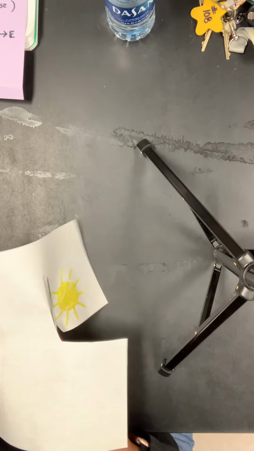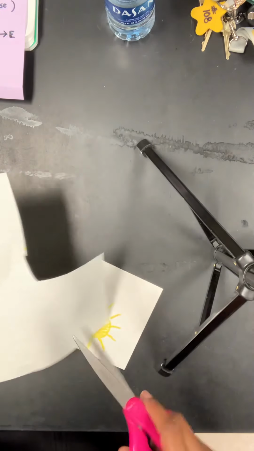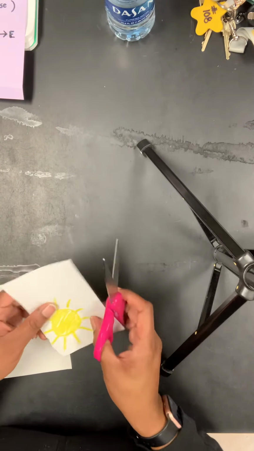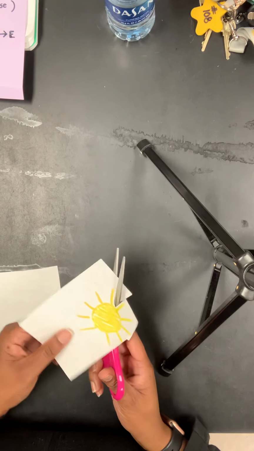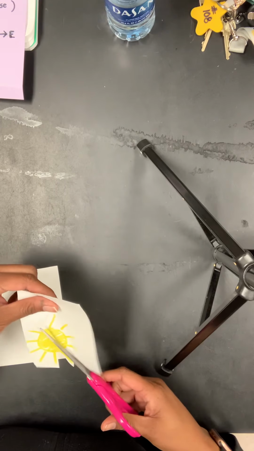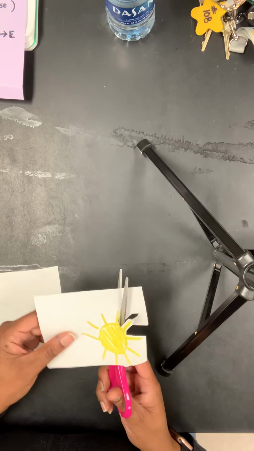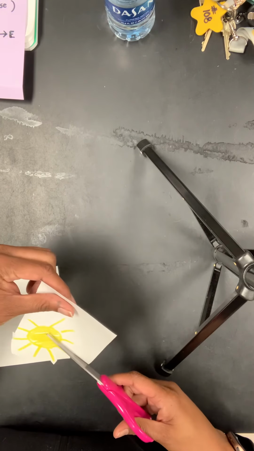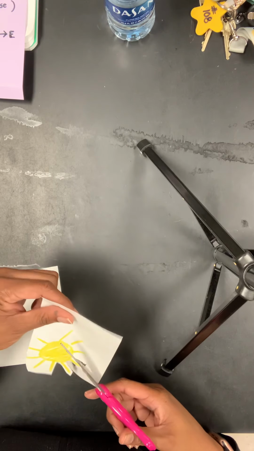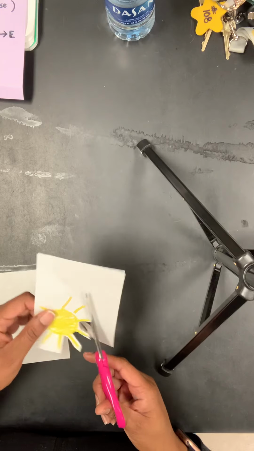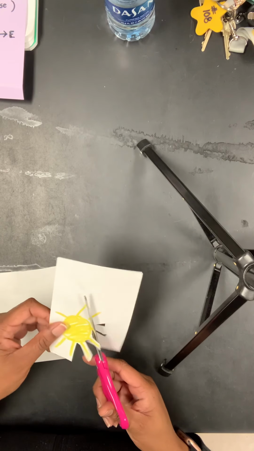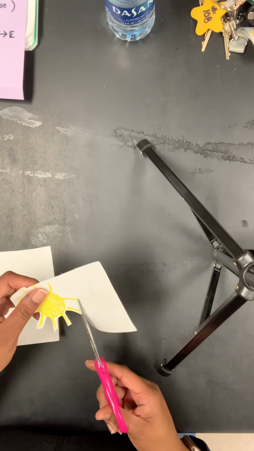So I'm just going to cut over here, and then that way I still have this portion of my paper I can use for the next thing. Now I'm not going to try to be perfect. I'm just going to cut my sun out, get it done. As you can see, I'm probably at less than 5 minutes on this video, and I'm able to get through this pretty fast. So you guys will be expected to get this done in 15 to 20 minutes.